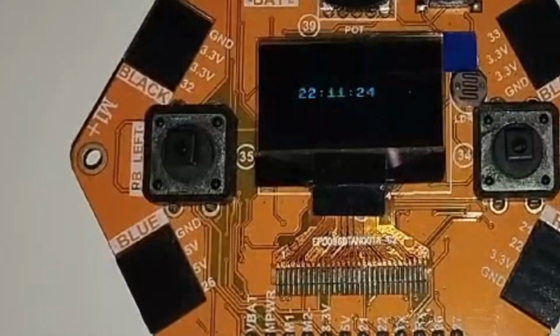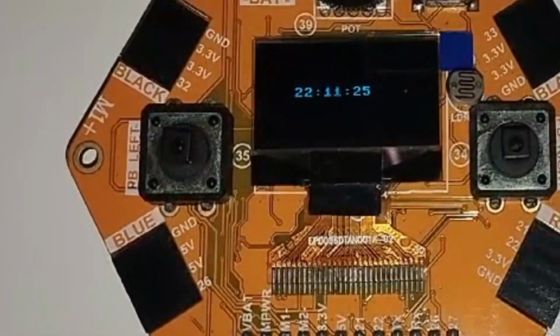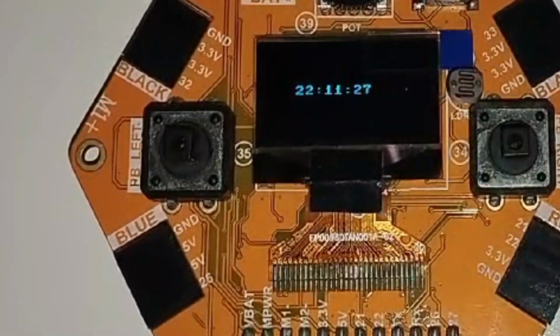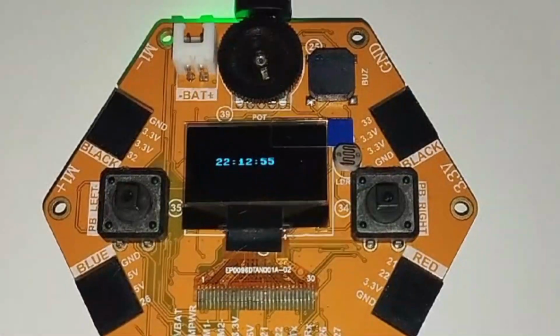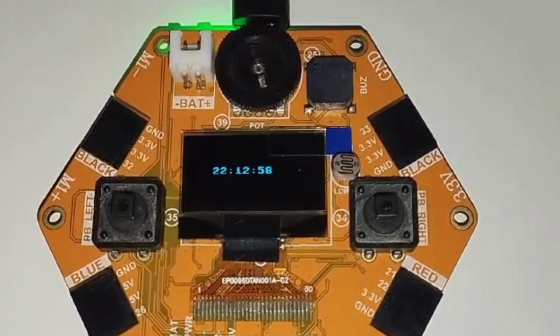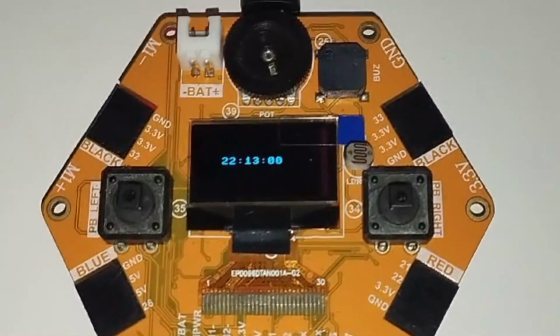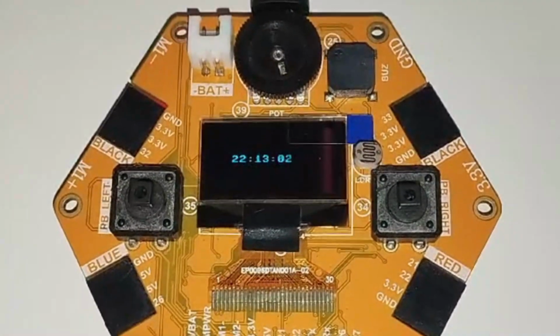Now look here, when the time becomes 00, you will hear the buzzer tone. Actually, the second becomes 00, right? So after each and every 1 minute, you can hear the buzzer sound because we call the function to happen after every 1 minute. If you need to do it after 1 hour, you can change that.